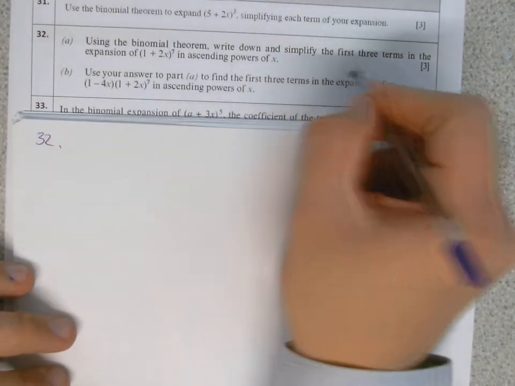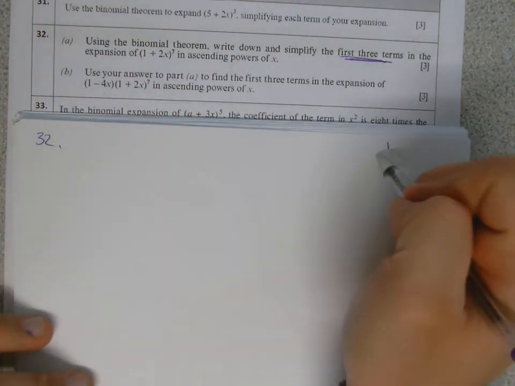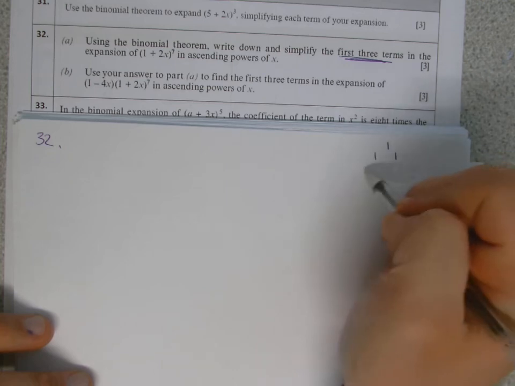Right, with question 32, it says use the binomial theorem, write down and simplify the first three terms in the expansion of (1 + 2x)^7 in ascending powers of x. So in this case, definitely underline this here. They only want the first three terms, okay? But you are going to need Pascal's triangle all the way to power 7. So there's a little bit of work here to start with.